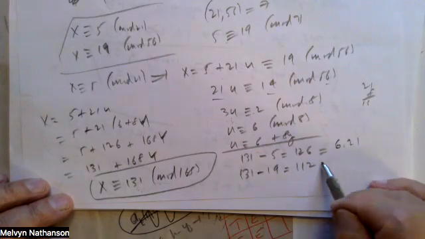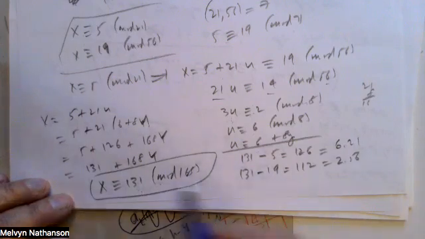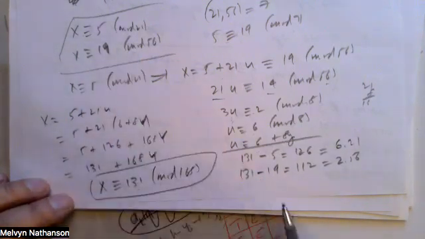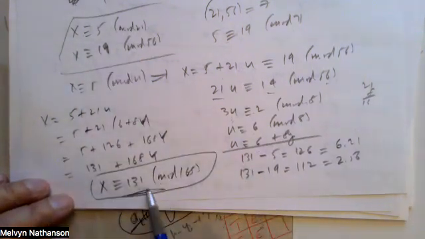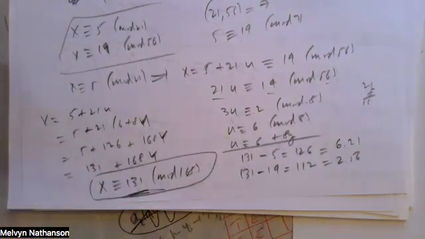And 112 is 2 times 56. So 131 is congruent to 19 mod 56. So 131 is a solution. If you had to actually find that solution by hand, by trial and error, that would be an unpleasant task. That would take a long time.